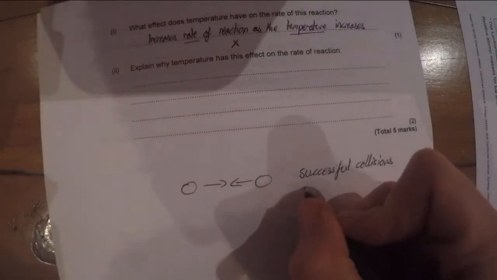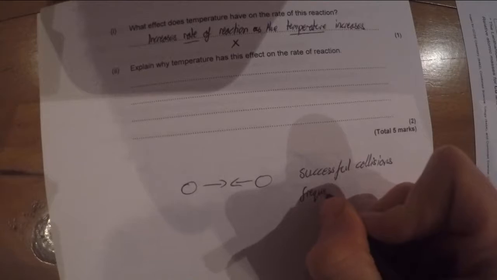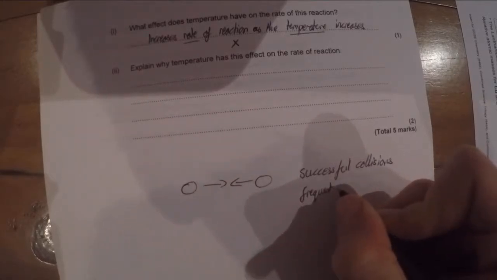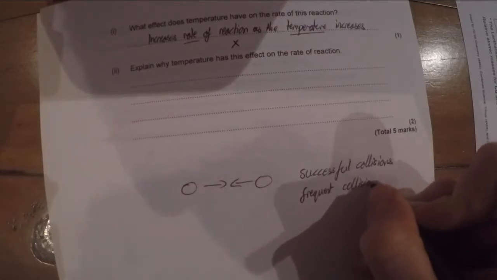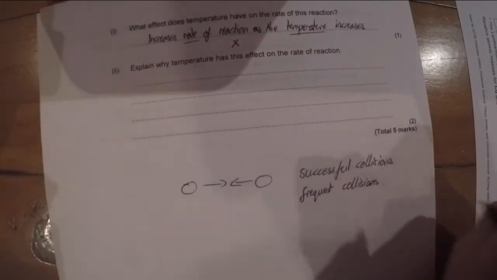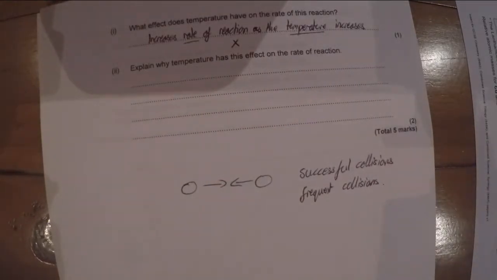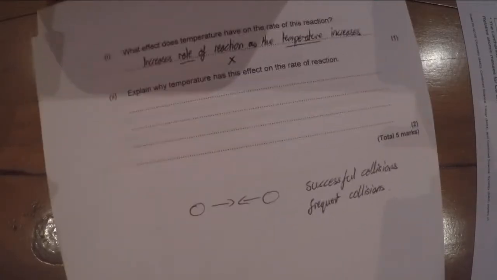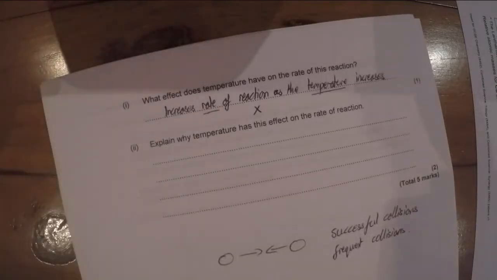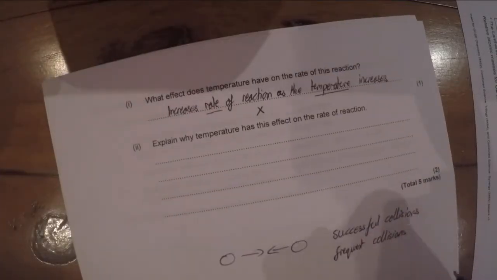The other phrase we like to use is the frequency of collisions. How quickly are those particles colliding? How often are they bumping into each other? So as temperature increases, what's happening?